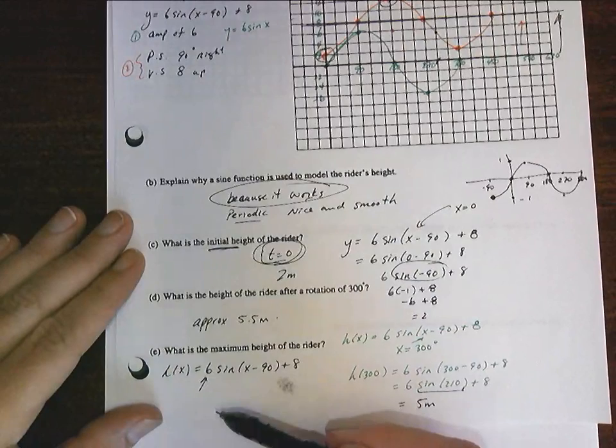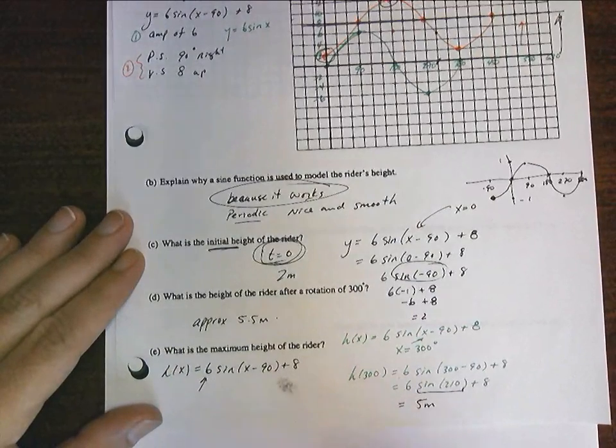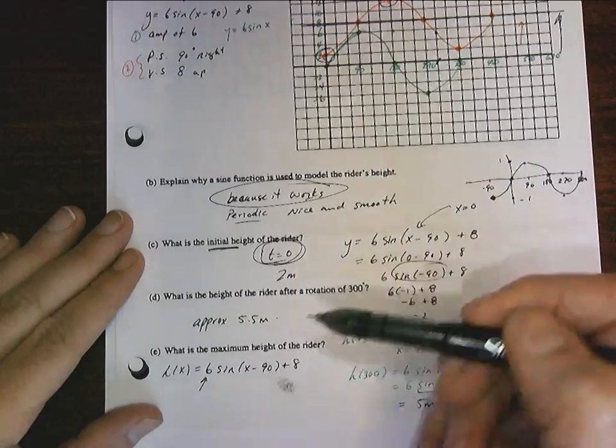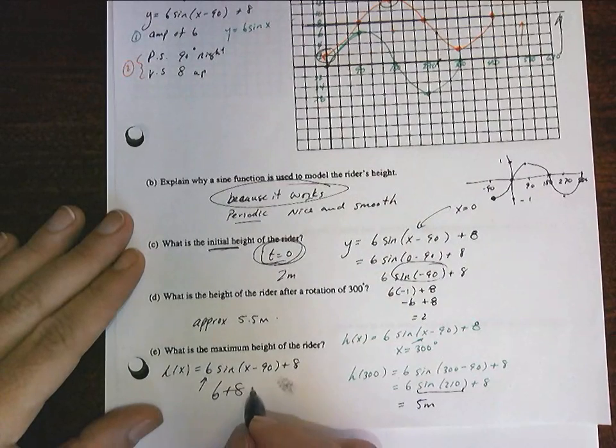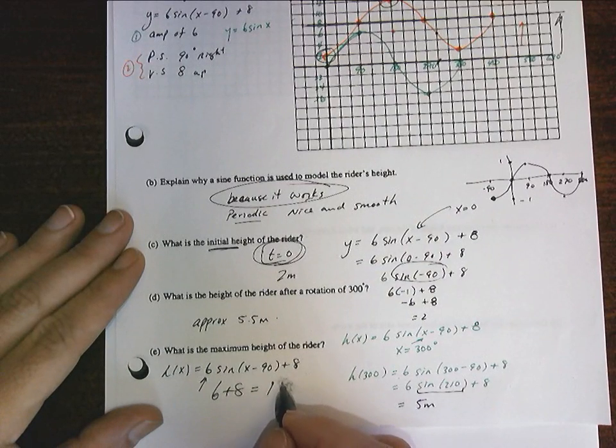That means it's a vertical stretch by a multiple of 6, so its maximum height, instead of going up to 1, is going to go up to 6 plus 8. So 6 plus 8, it should be 14, isn't it? 6 plus 8 is 14.